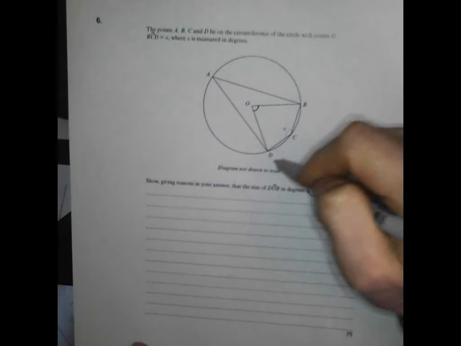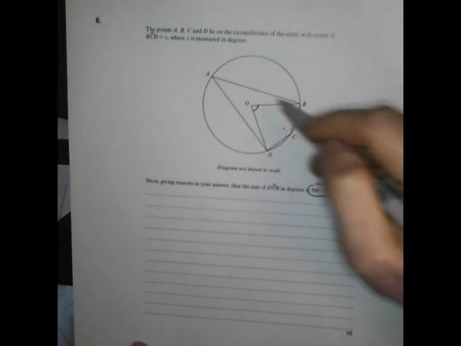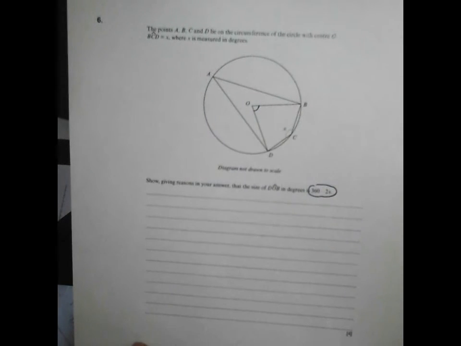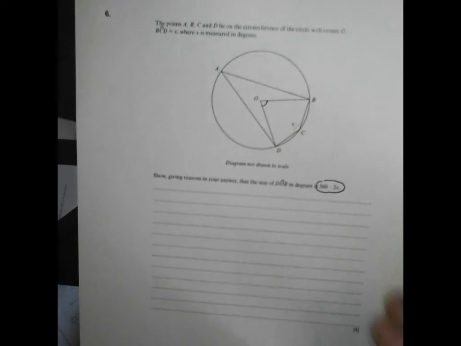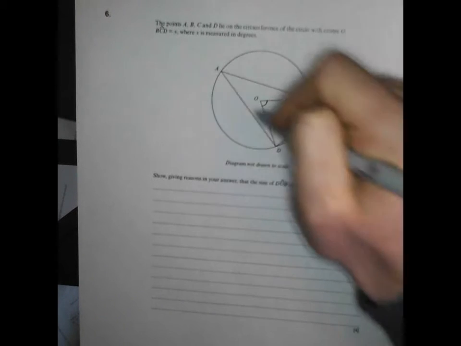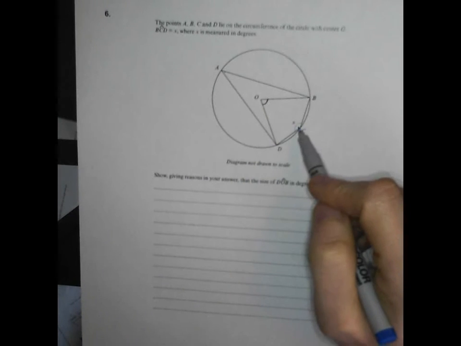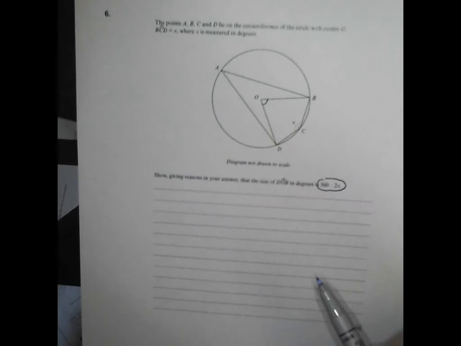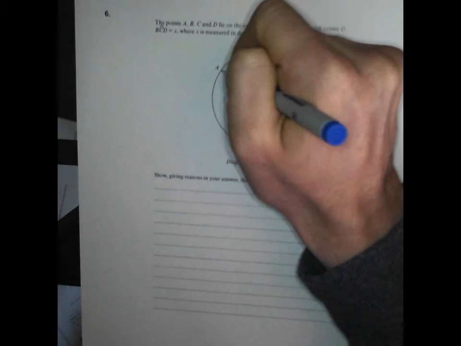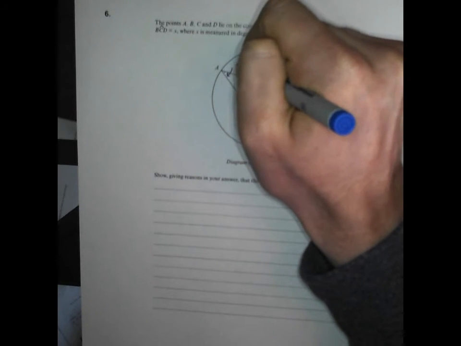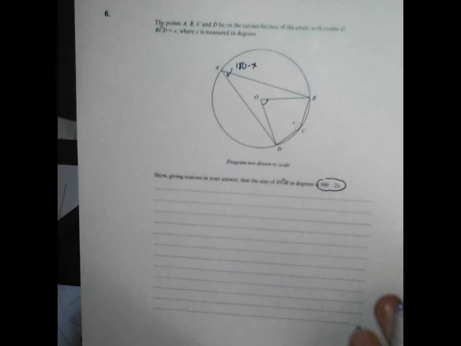I've got ABCD is a four-sided shape where each of my points is on the circumference, otherwise known as a cyclic quadrilateral. So if that's angle x, I know the angle opposite it must add up to 180. So if that's x, this angle here must be 180 take x, because those two angles have got to add up to 180.